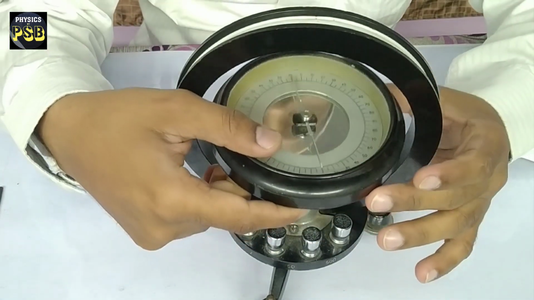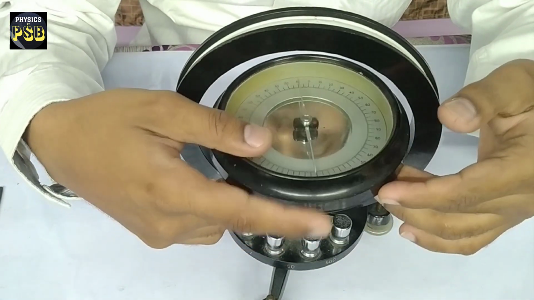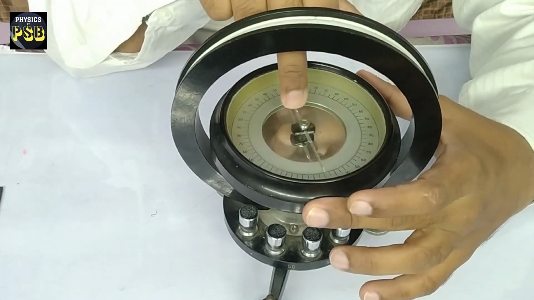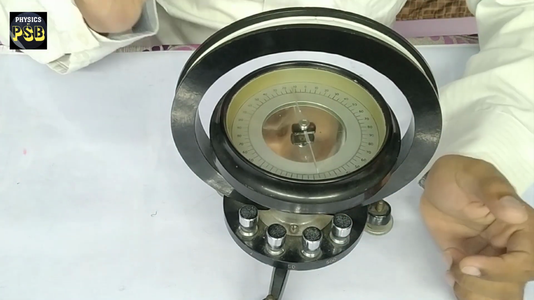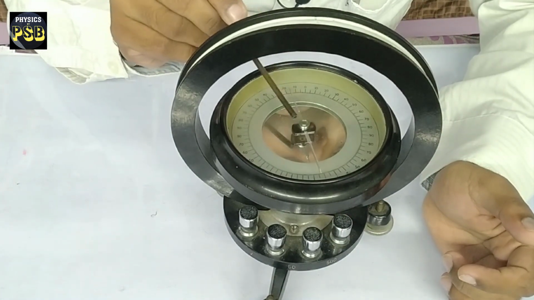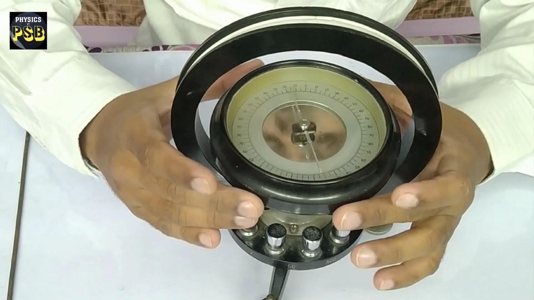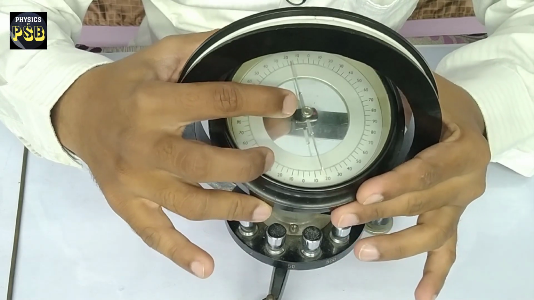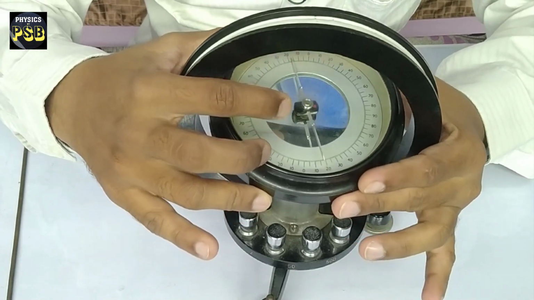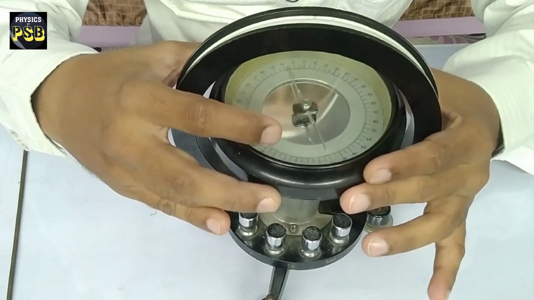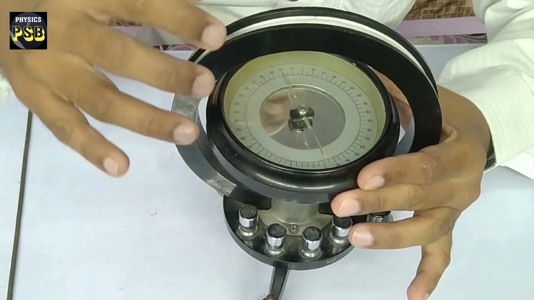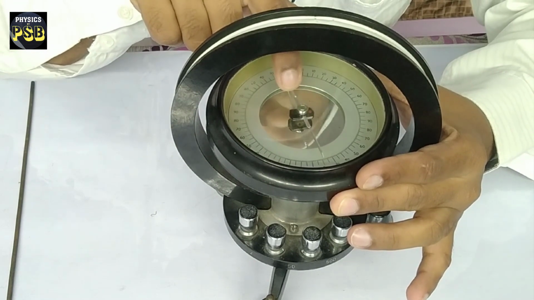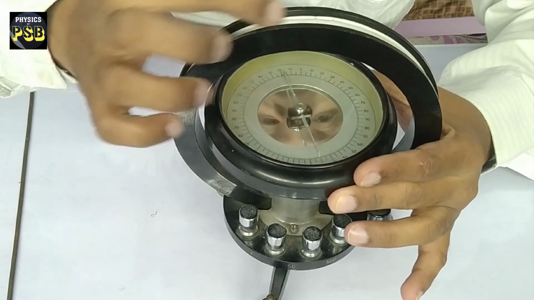Now, if you look at this magnetic compass, you may find it consists of a small magnetic needle. It is made very small, such that when it is placed here, it can come within the uniform magnetic field produced by passing current through this coil.